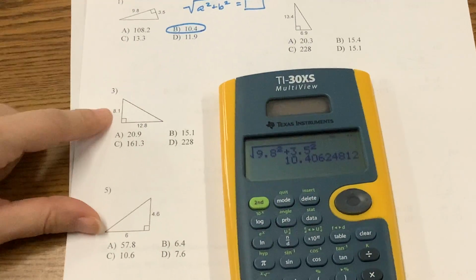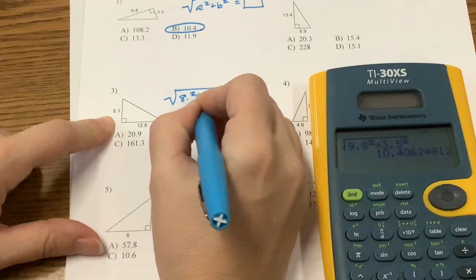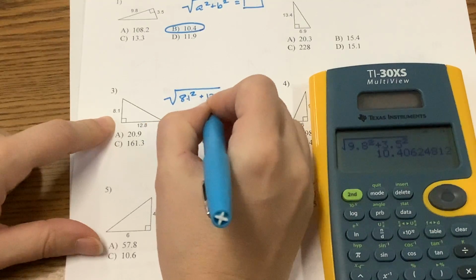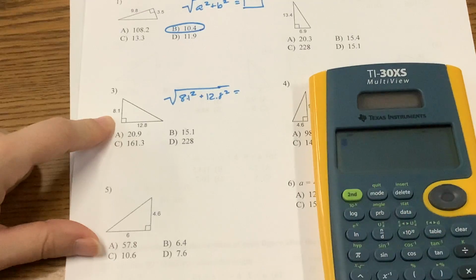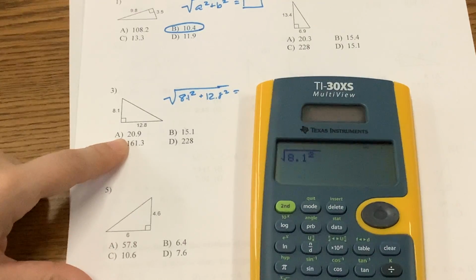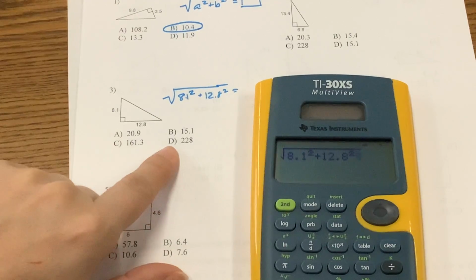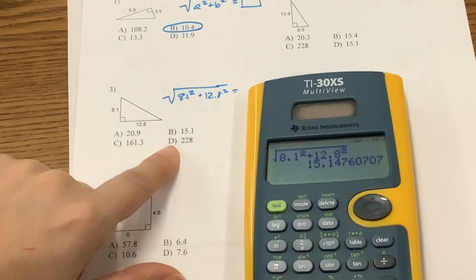And the next one we would choose the square root of 8.1 squared plus 12.8 squared. And we're going to get 15.1.